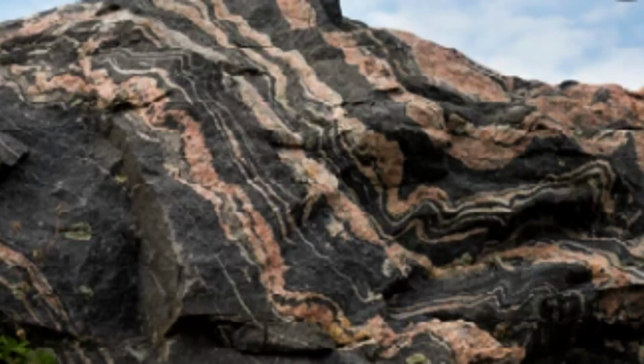What are the differences between igneous rocks and metamorphic rocks? Igneous rocks and metamorphic rocks are two of the three major types of rocks, with the third type being sedimentary rocks. While both igneous and metamorphic rocks are formed through processes of heat and pressure, there are significant differences between the two.